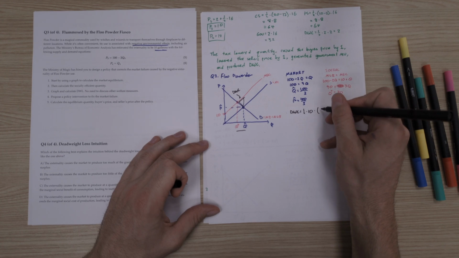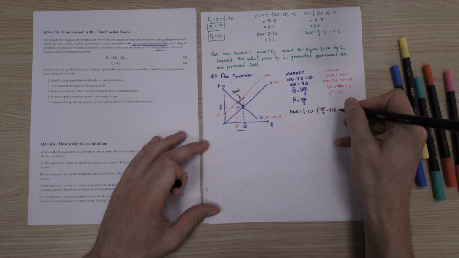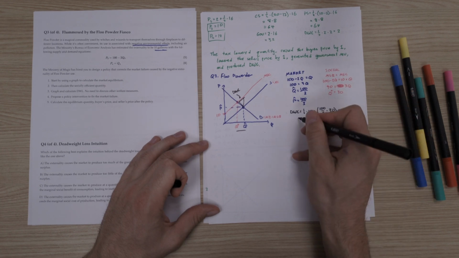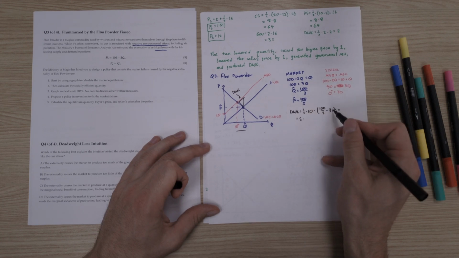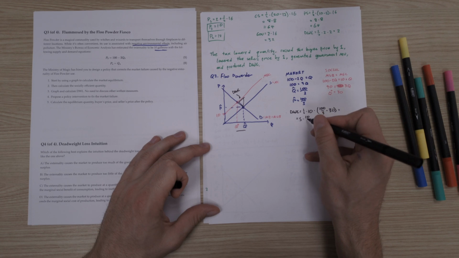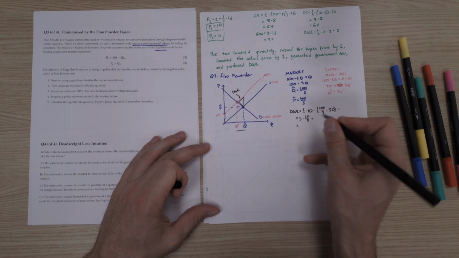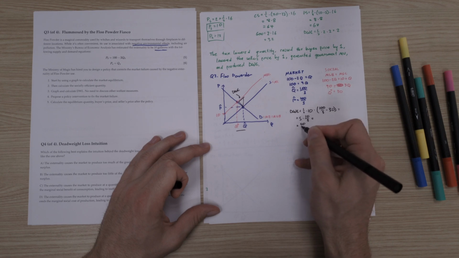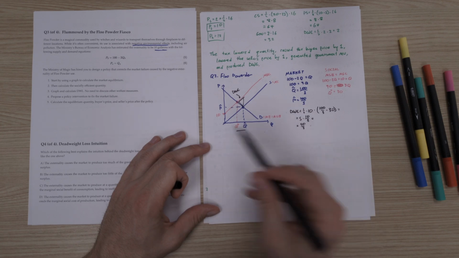So this is 100 over 3 minus 30. So this is 5 times, this is 90 over 3, so this is 10 over 3. So this just comes out to be 50 over 3.